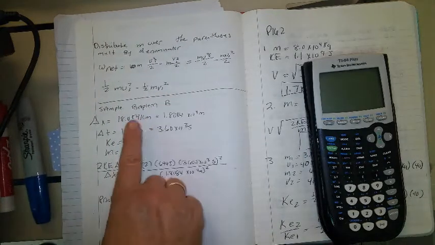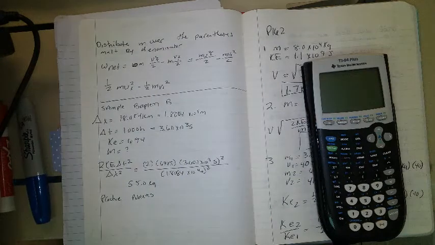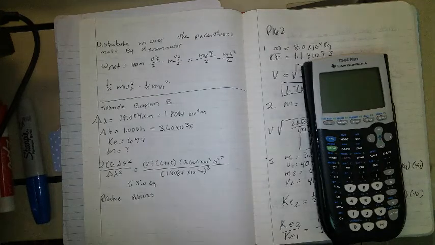Okay, so the first one is sample problem B. I am on page number 161. It says, this lady is from Italy. She ran 18.84 kilometers in 1.00 hours, a world record at the time. If her kinetic energy was 6.94 joules, what was her mass?